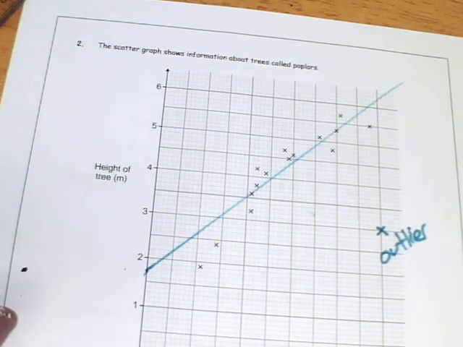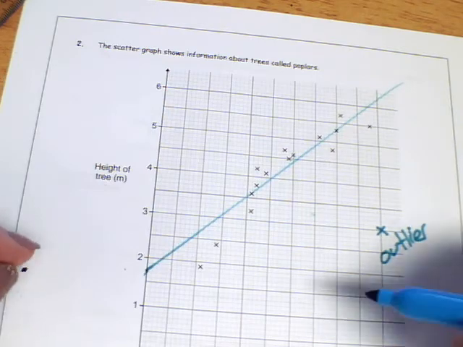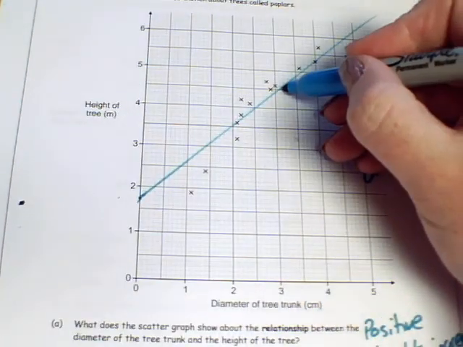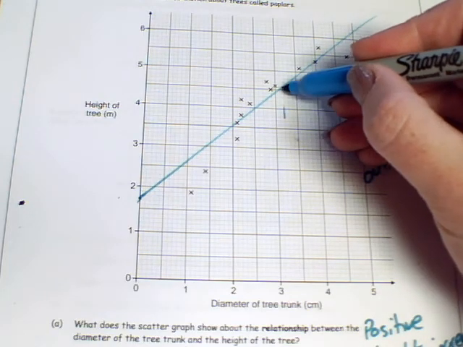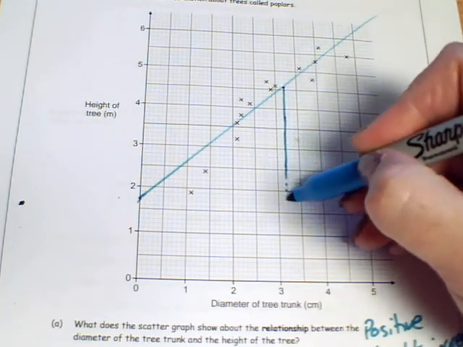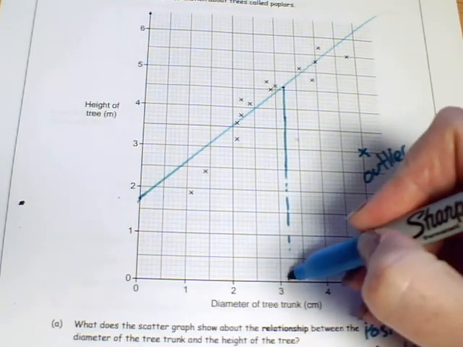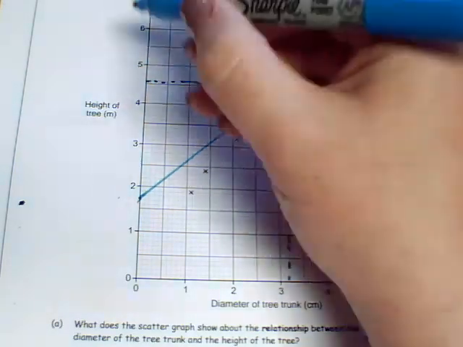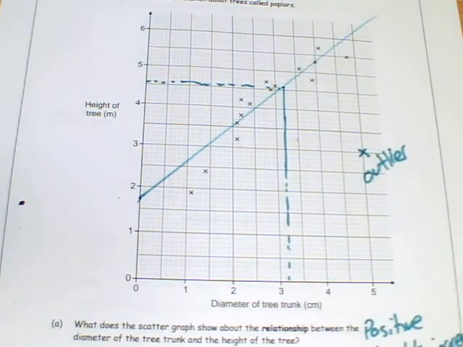And we're then going to estimate the tree. So we're going to go from the diameter of 3.2 at the bottom here, all the way up, hit the line. So there's my 3.2. I'm going to go across from where I've hit it. And this is telling me it's approximately 4.6.